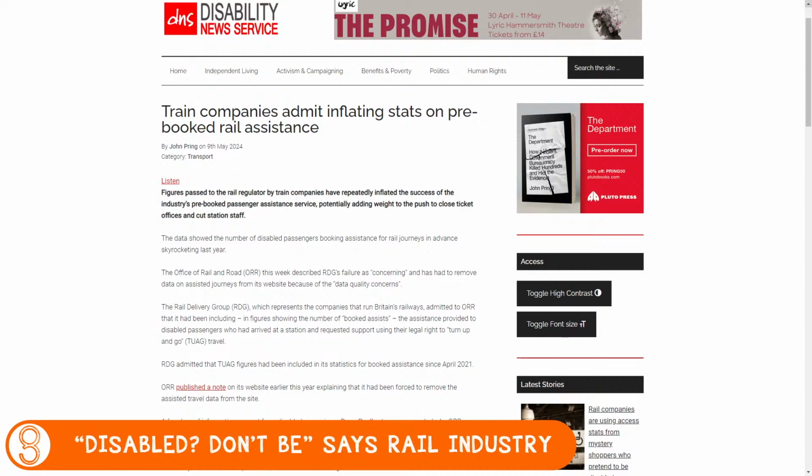RDG admitted to ORR that it had been including, in figures showing the number of booked assists, the assistance provided to disabled passengers who had arrived at a station requesting support using the legal right to turn up and go travel. RDG admitted that TUAG figures have been included in its statistics for booked assistance since April 2021. So, just to clarify, they've been bulking the numbers by saying that TUAG passengers have booked assistance, which they haven't, because they've turned up with the intention to go.